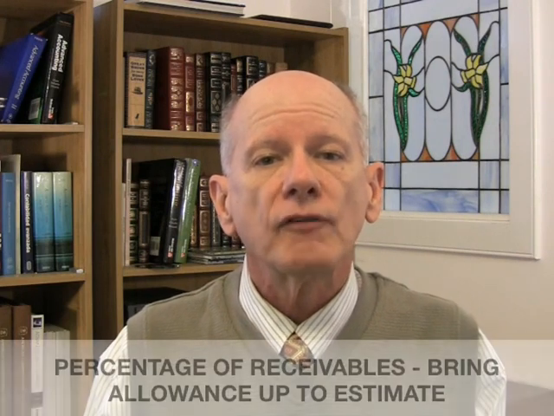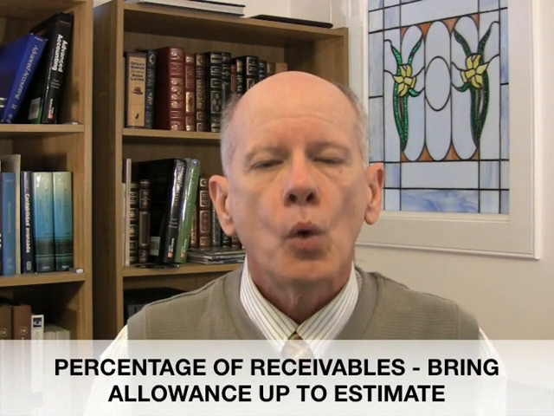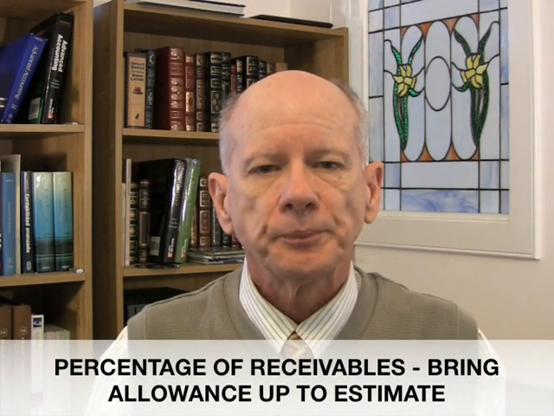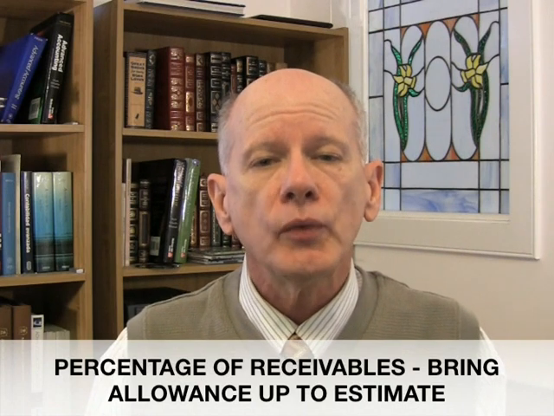In contrast, if you use the percentage of receivables method, you do it a little differently. Once you make your estimation, you bring the allowance for doubtful accounts up to that balance. In my classes, I often call that the up to method. The allowance for doubtful accounts will frequently have a residual figure left in it from the previous year. That residual figure is brought up to the estimation.